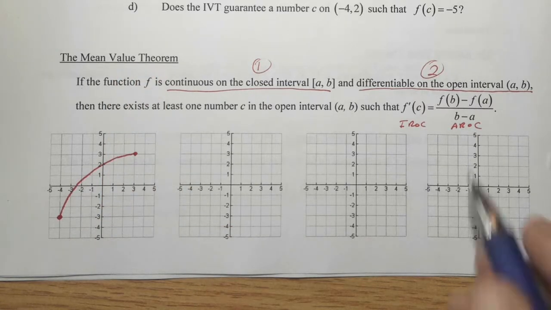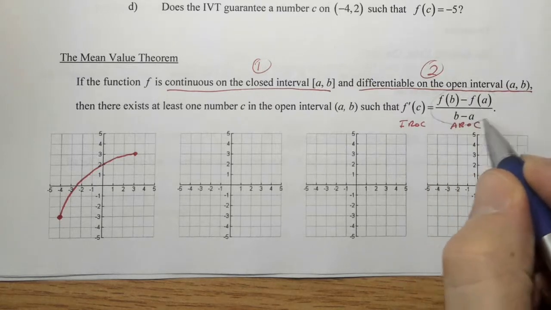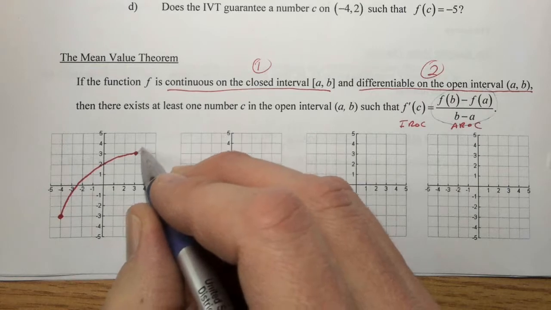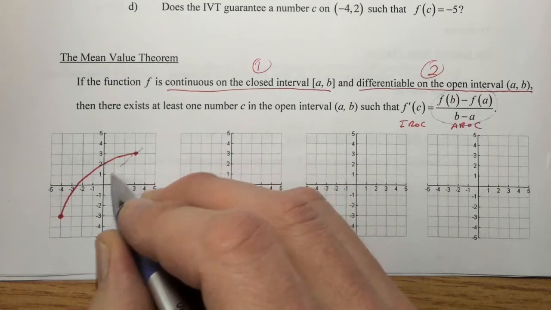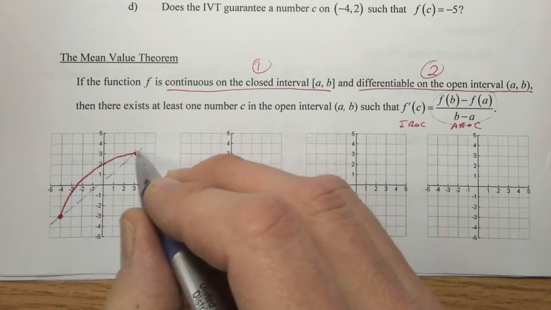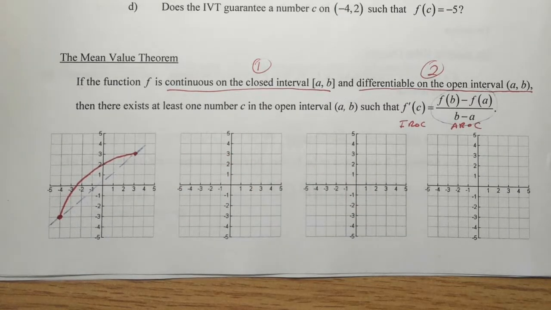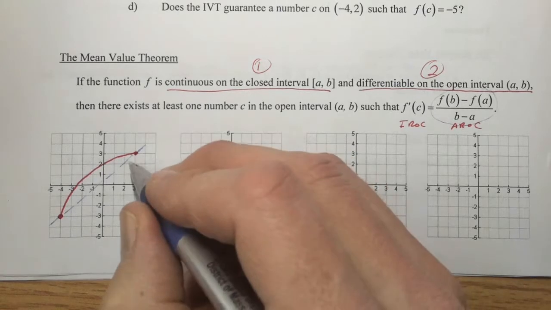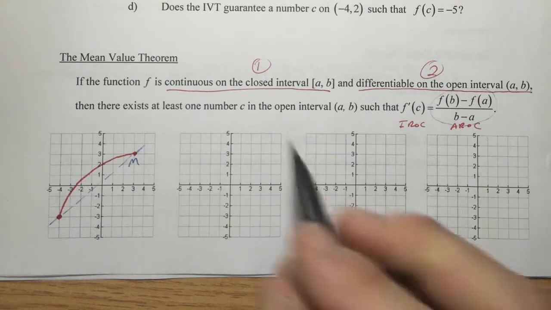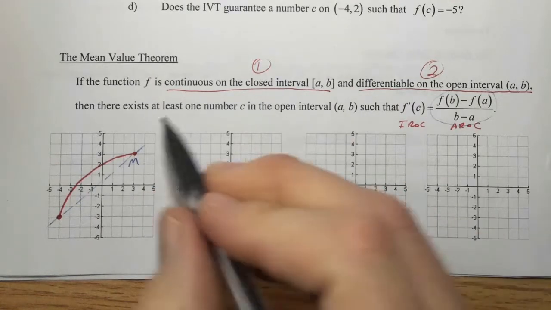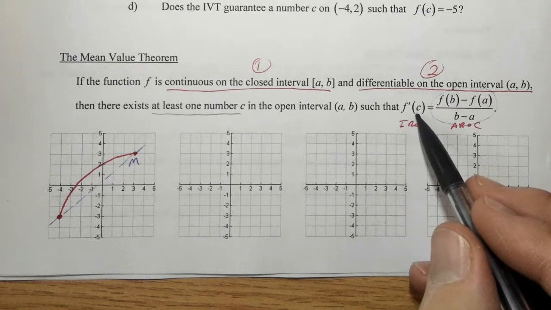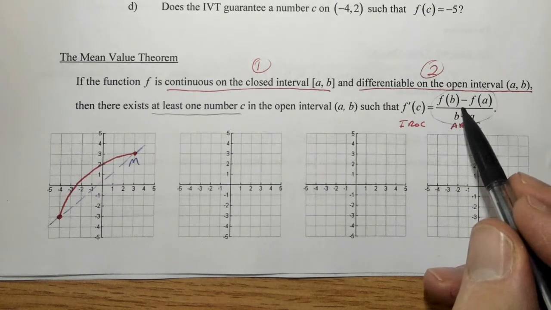And here's what the mean value theorem says. If we look at the average rate of change, the slope of the secant line, all right, so this goes way back to when we talked about our trip to New York City. Here's the secant line, which passes through both of the endpoints of our interval. Okay, there's our secant line. That secant line has a slope. Okay. The mean value theorem says at least one time, at least once, there's going to be a spot such that the derivative is equal to this average rate of change.